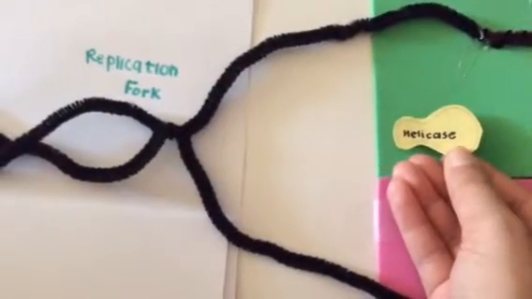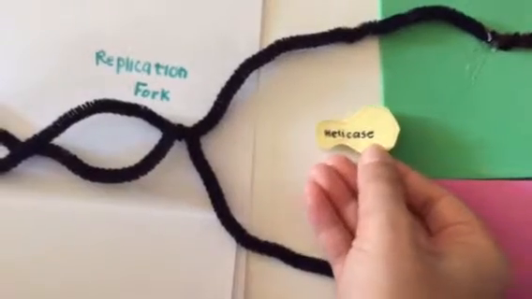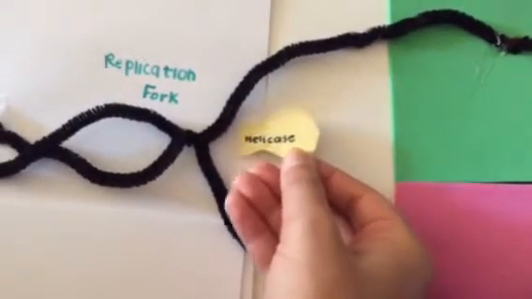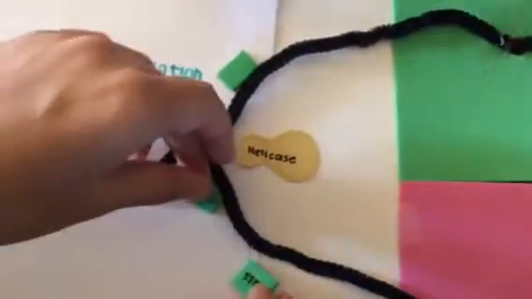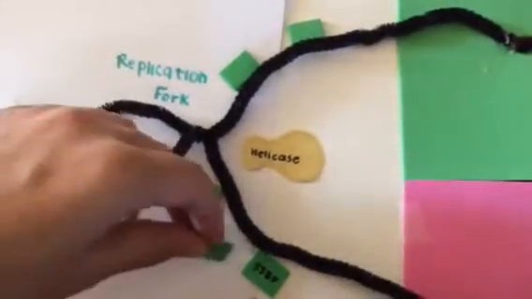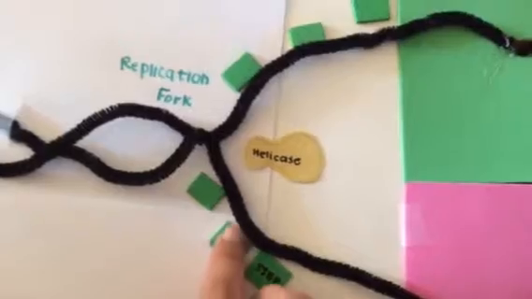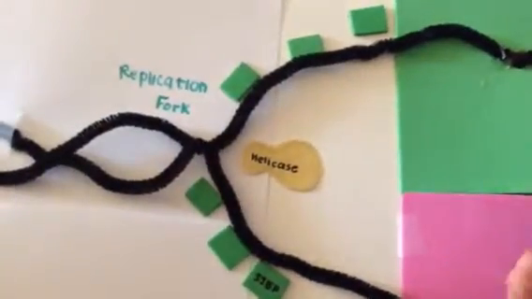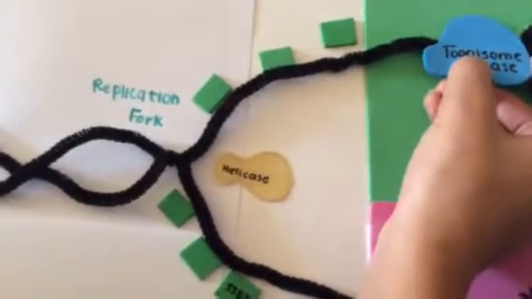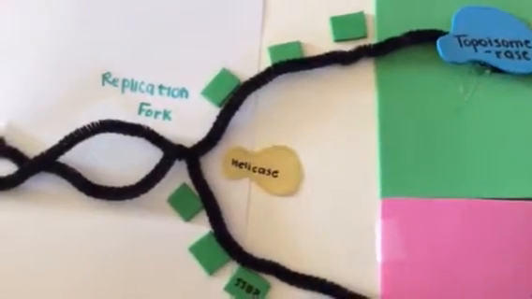Firstly, helicases are enzymes that untwist the double helix at replication forks, separating strands and making them available as template strands. Single-stranded binding proteins bind to unpaired DNA strands, keeping them from re-pairing. Topoisomerase breaks, swivels, and rejoins the parental DNA ahead of the replication fork, relieving strain caused by unwinding.